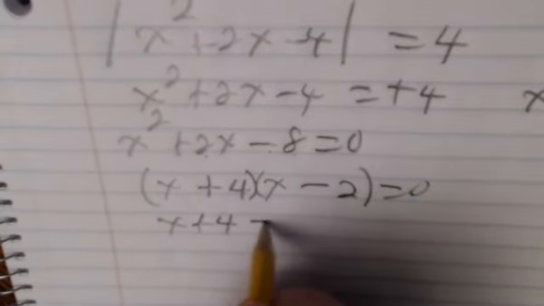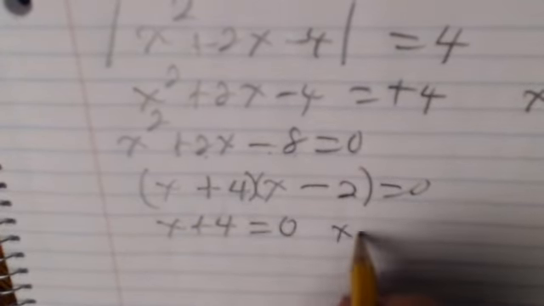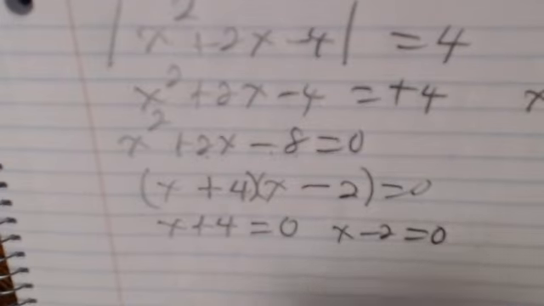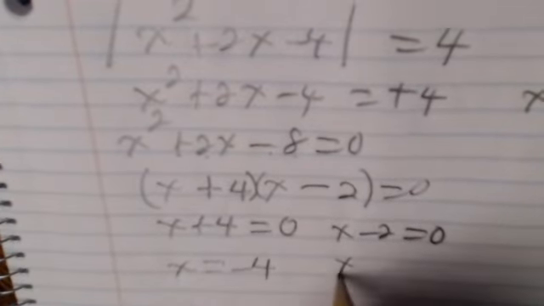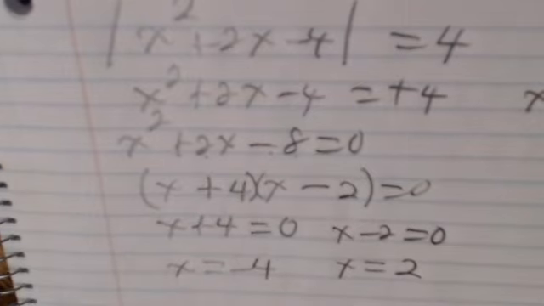So I got x plus 4 is equal to 0, and I got x minus 2 is equal to 0. So x is going to be negative 4, and x is going to be positive 2. So I have two answers here. I have negative 4 and positive 2.